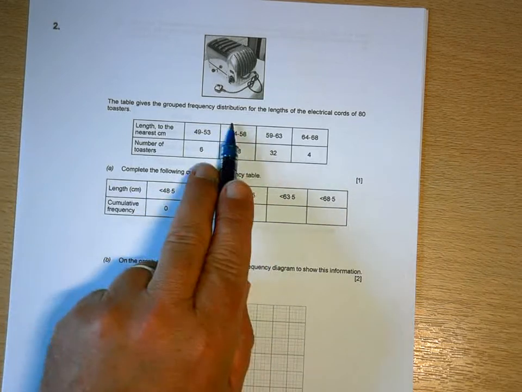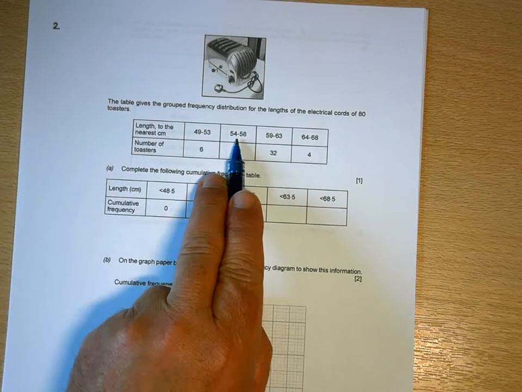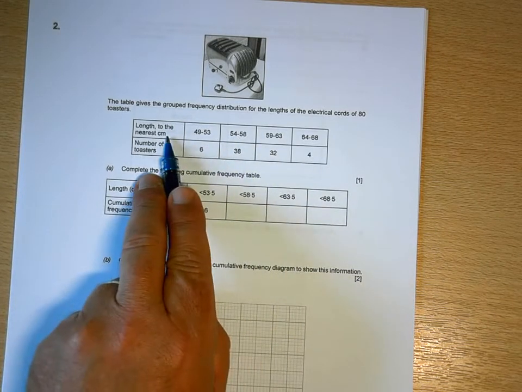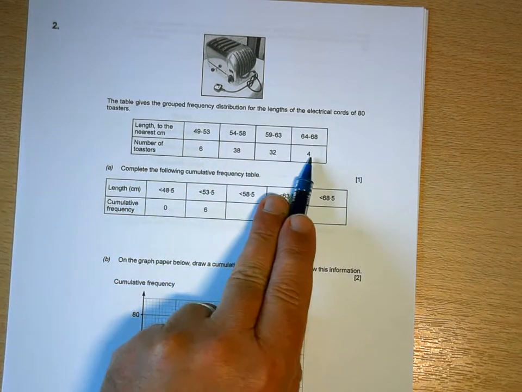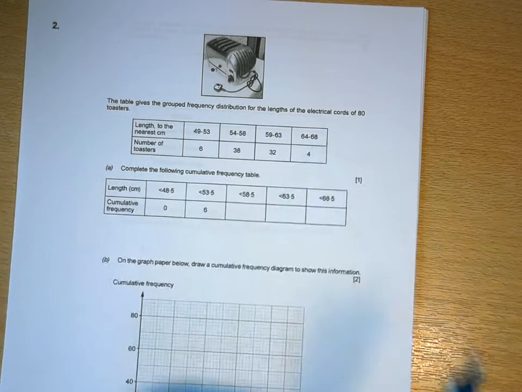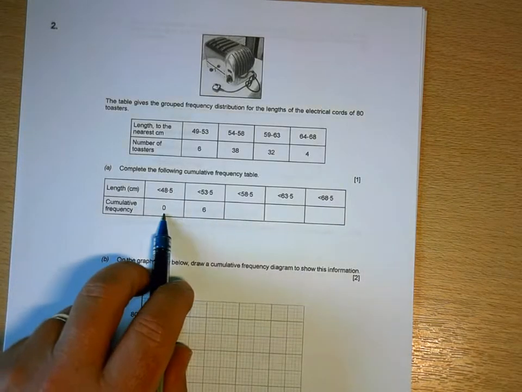So what this column here is saying is that there are 38 toasters whose electrical cords are between 54 and 58 centimeters to the nearest centimeter. That one's saying there are 4 toasters whose electrical cords are between 64 centimeters and 68 centimeters. Okay, so I've got my head around what that information is saying. Complete the following cumulative frequency table.